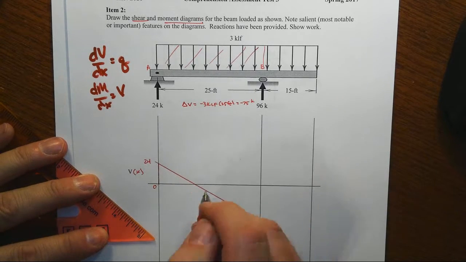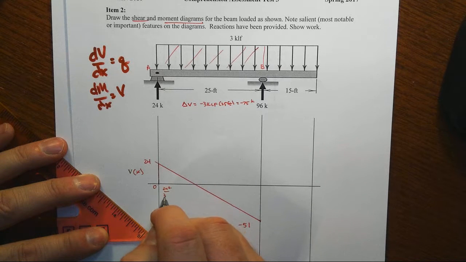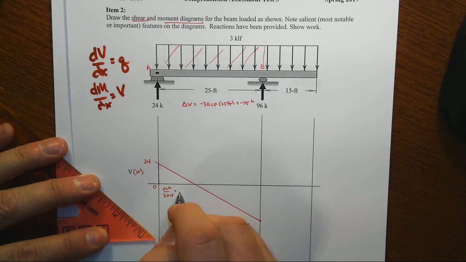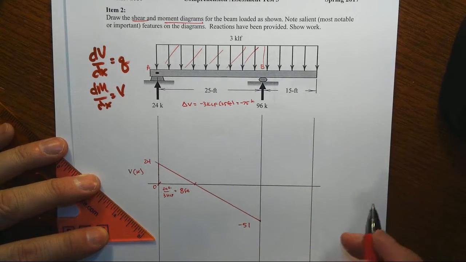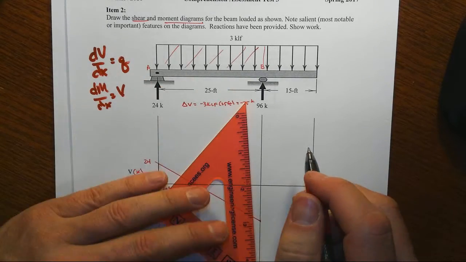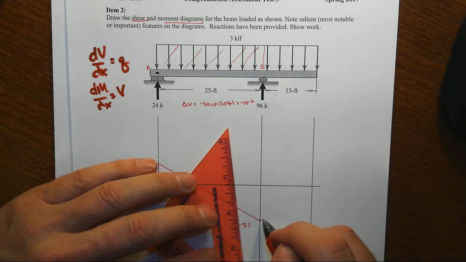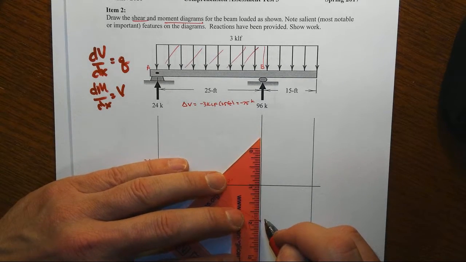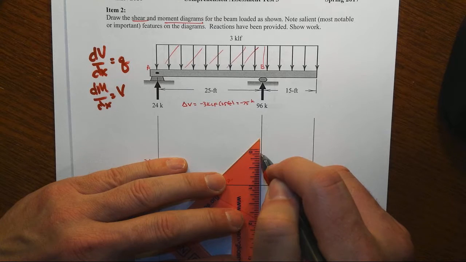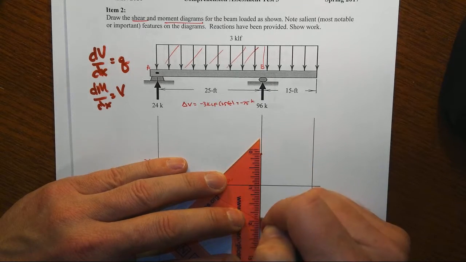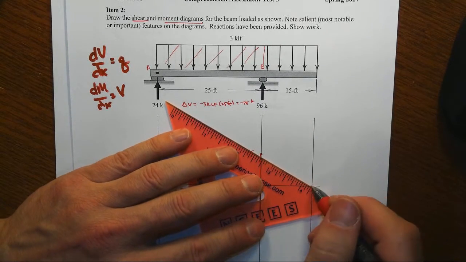There's your minus 51. The 0 point, of course, is going to happen where we have 24 kips divided by 3 kips per foot, and that will give us 8 feet to get from there to there. That's an important location. And then, by the way, that would leave us 17 feet over here on the other side. Now we go from minus 51 and we go up by 96, so that will leave us a net of 45. Right, so a delta of 96 up, and then we hope that that closes off.